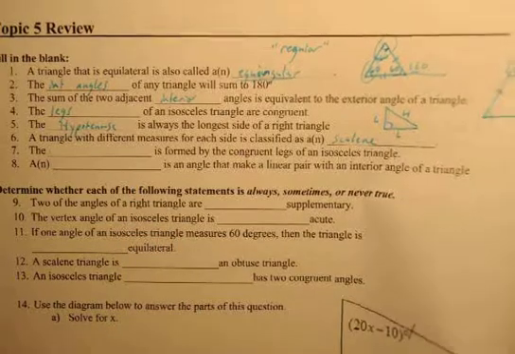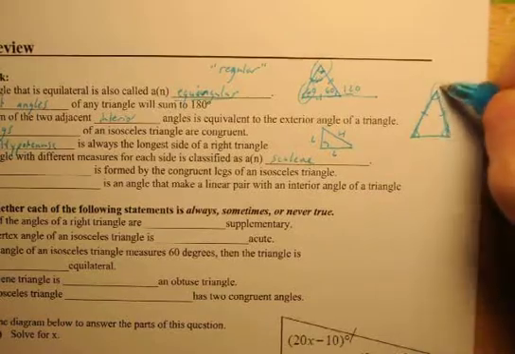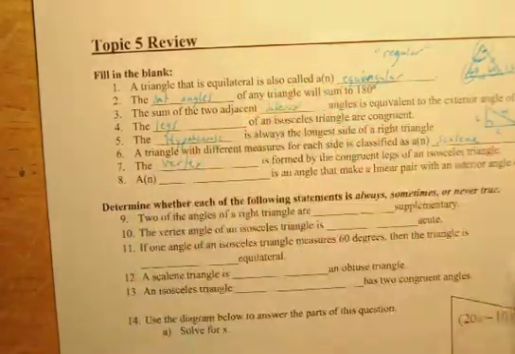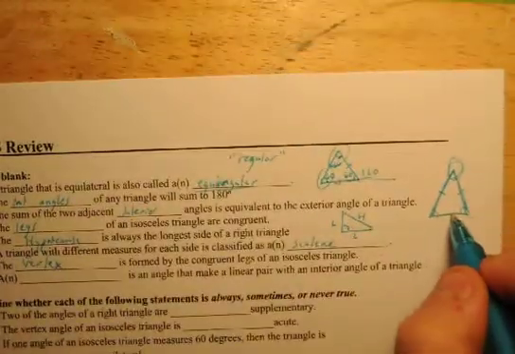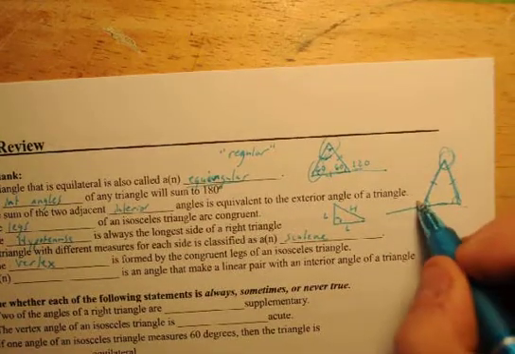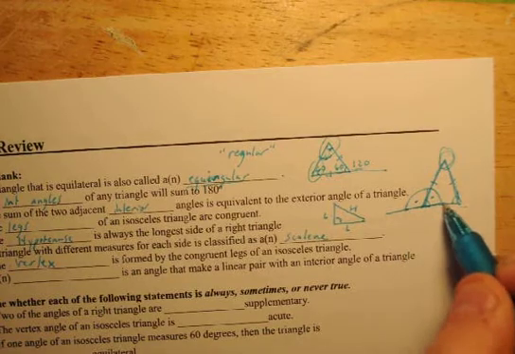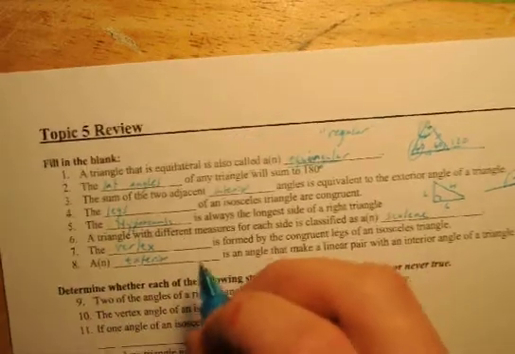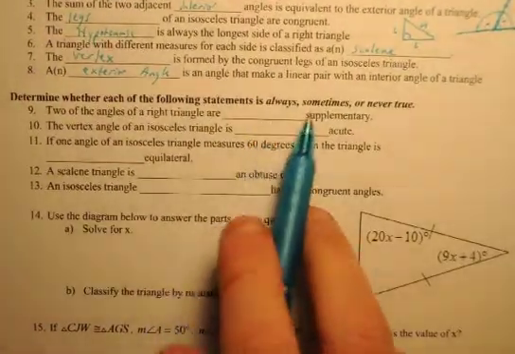The blank is formed by the congruent legs of an isosceles triangle. So this leg and this leg make the vertex angle. So that's vertex. A blank is an angle that makes a linear pair with an interior angle of a triangle. So if I were to take this and extend it out, this and this are now a linear pair. That's called the exterior angle. You got an interior angle and an exterior angle. Exterior angle.